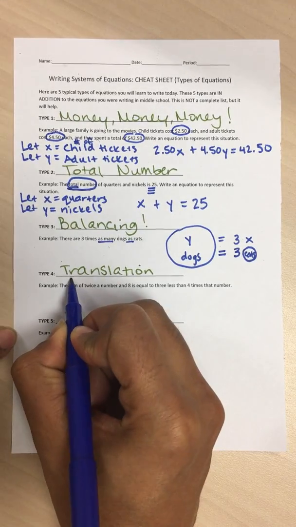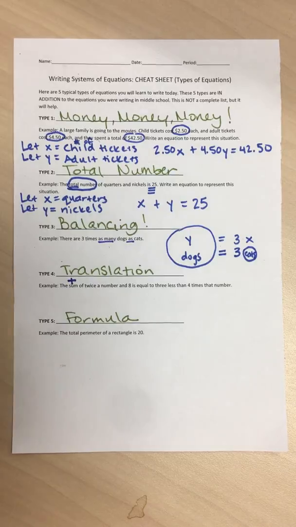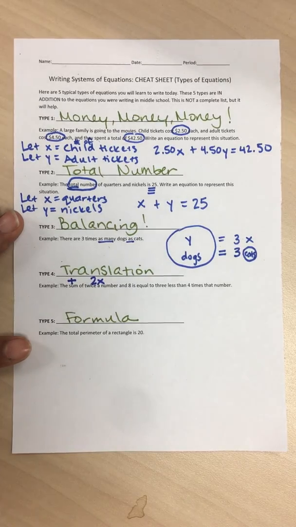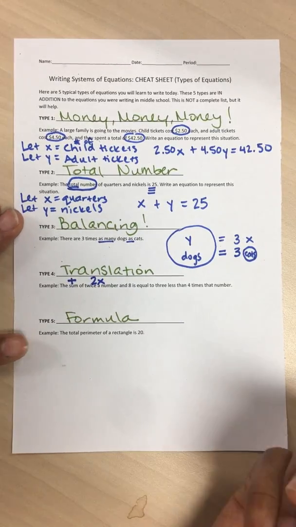The sum. Sum means add. Twice a number. How many times is twice? 2 times, right? And we know that in math, when it says a number, we're going to use a variable. So 2 times a variable. Okay, and 8. 8 is already a number.